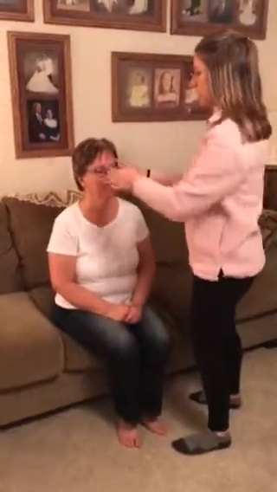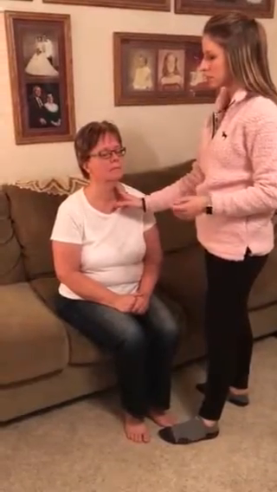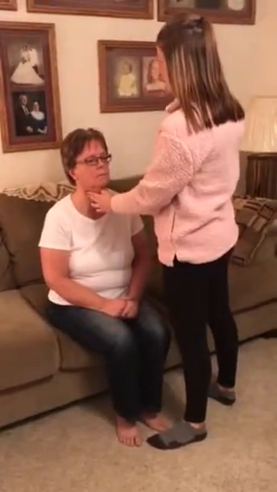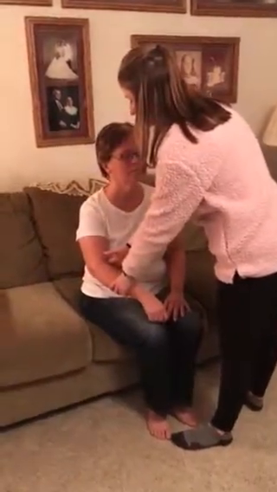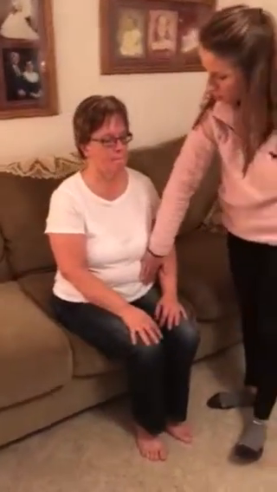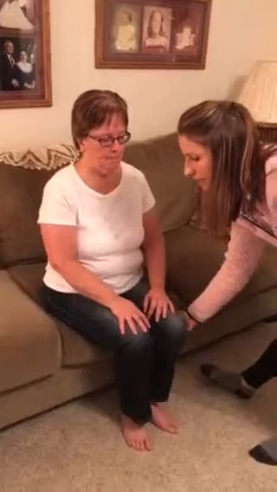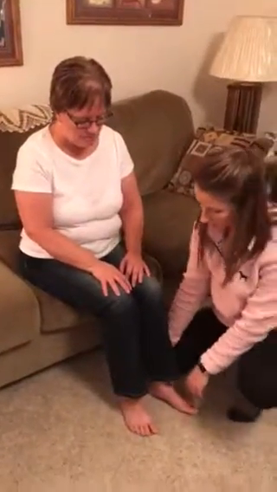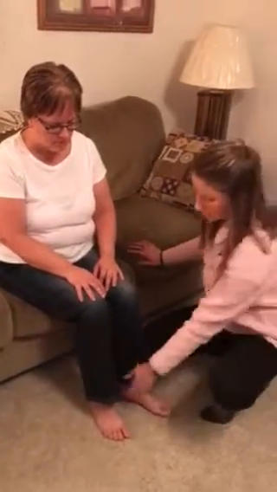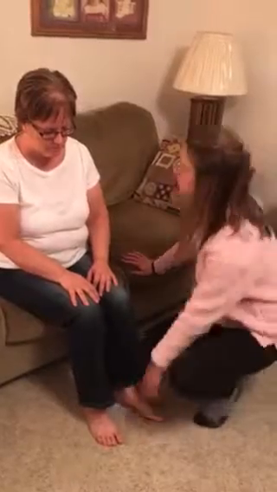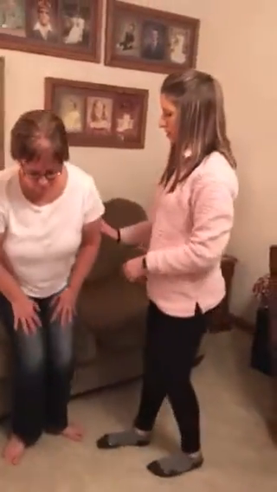pulses. So I have your temporal pulse here, and again I would check both sides, normal, and then I have your carotid. You never want to check the carotid pulse at the same time because a patient can pass out. And then I have your brachial pulse. Good. Good. And then I have your femoral on both sides. I have your popliteal behind the knee. And then I have your dorsalis pedis and posterior tibialis in the front, on the side of the ankle. And then you can go ahead and stay there, I'm sorry.